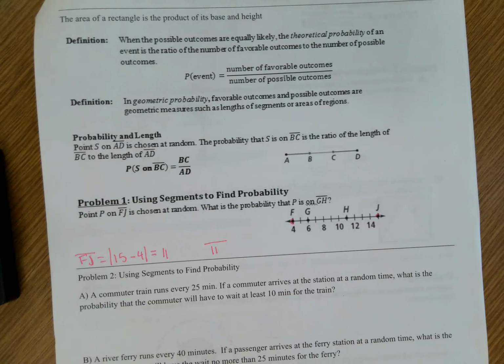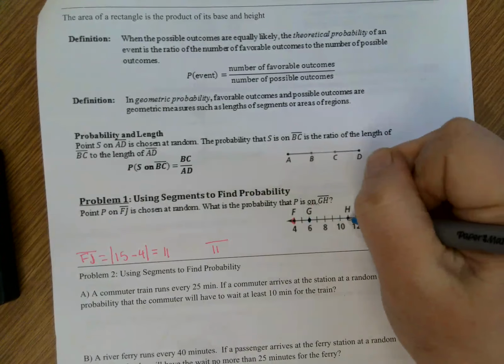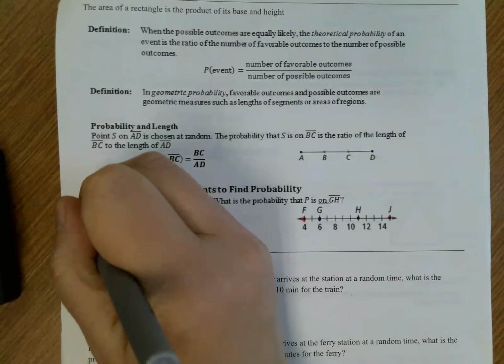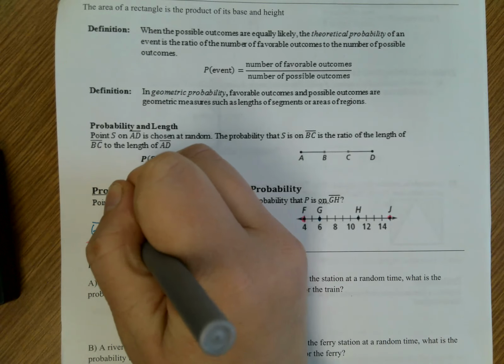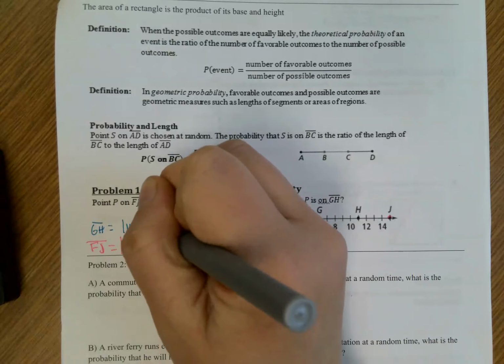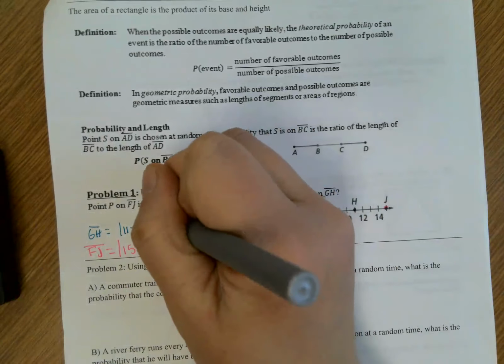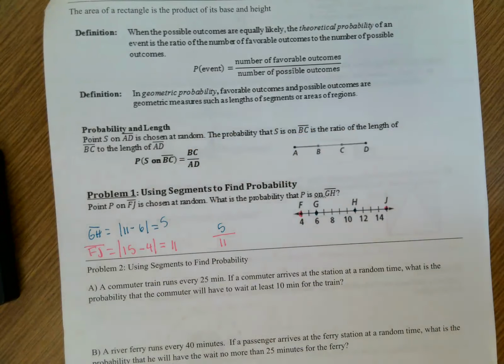What's the probability? That's going to be on GH. So if I find my length of GH, it's going to be my largest distance, which would be 11, minus 6, which would be equal to 5. So the probability that you would land on GH would be 5/11.